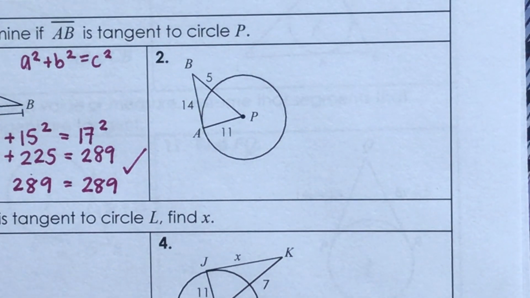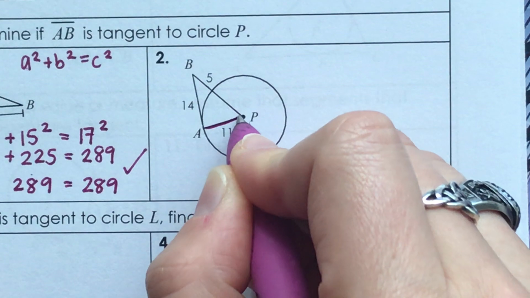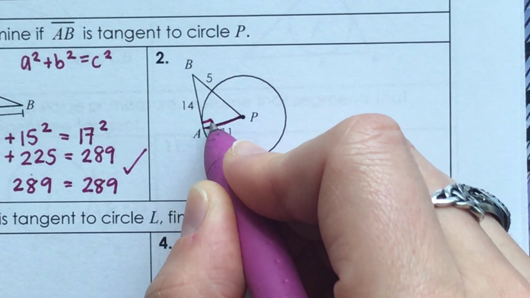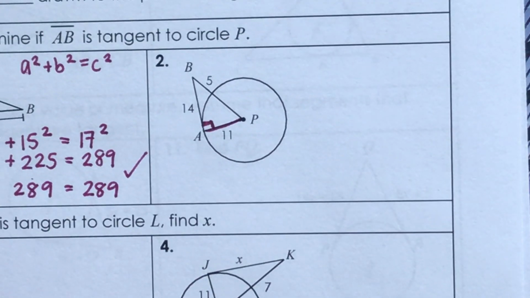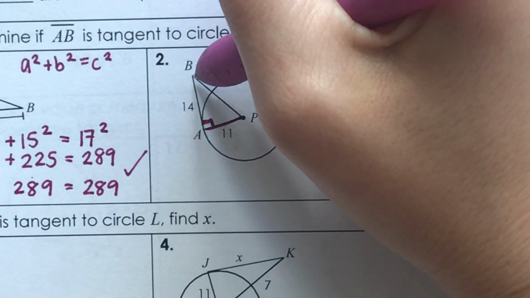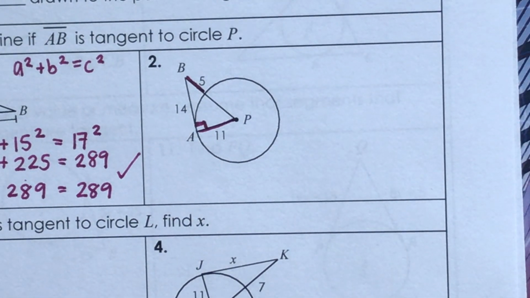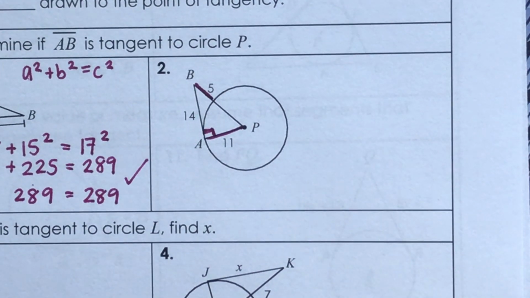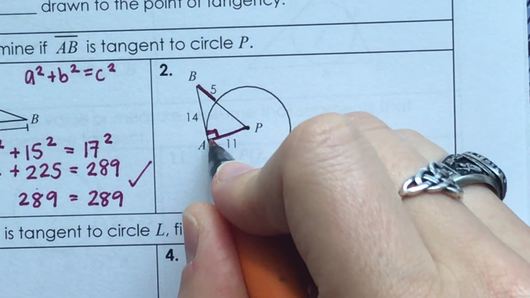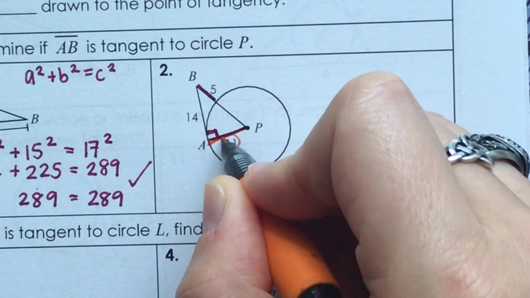Number 2. Again, first thing you should try to find is your right angle. So I'm going to look for my radius right here. Here's my radius, 11, so that means this is where my right angle is. My hypotenuse is directly across. Now, what you're going to notice is I only give you this small piece out here of 5. I don't tell you what the whole side length is. However, I know that this line right here, A to P, is a radius and it's 11.